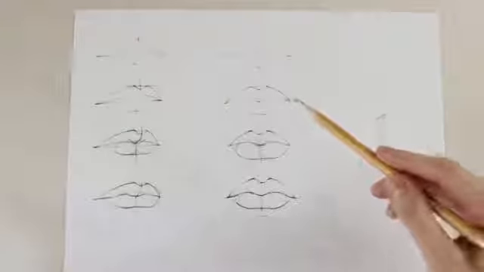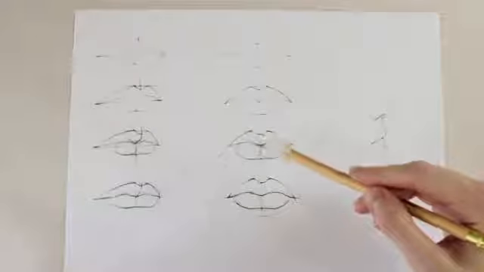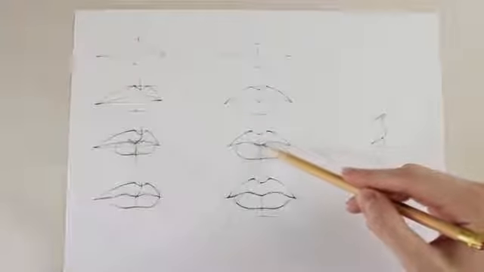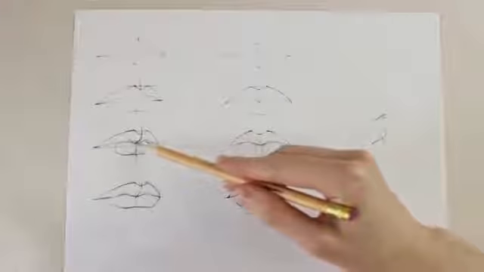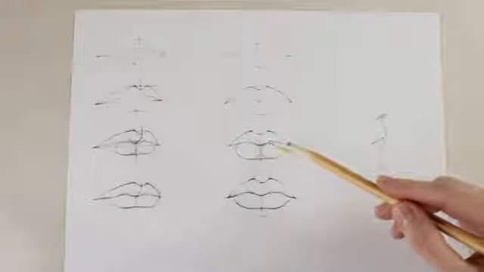The upper lip may be divided into two wings. The distinctiveness of this bump right here, the rounded form in the middle of the top lip, varies from person to person, and in some cases it's gonna be barely visible.